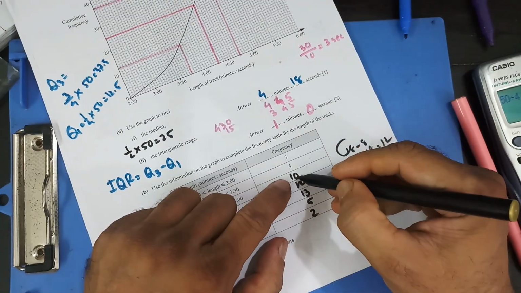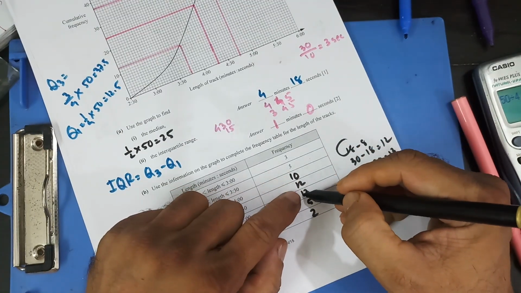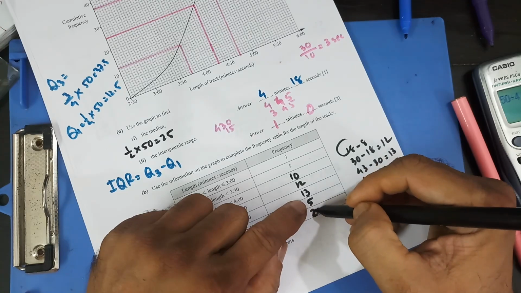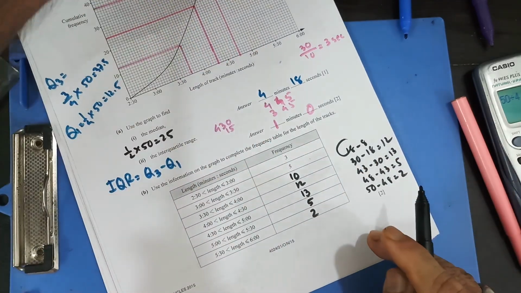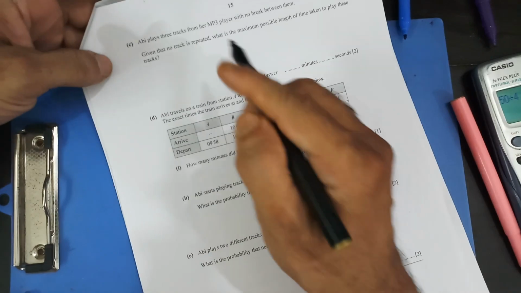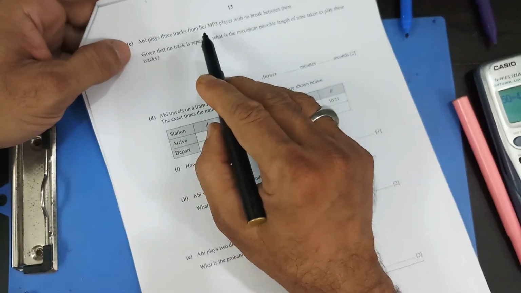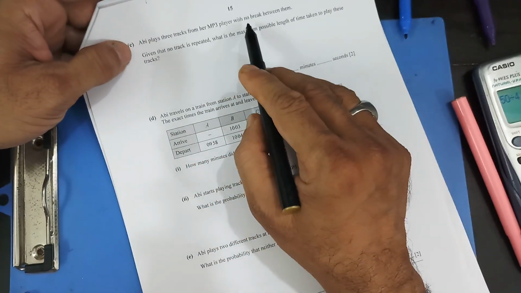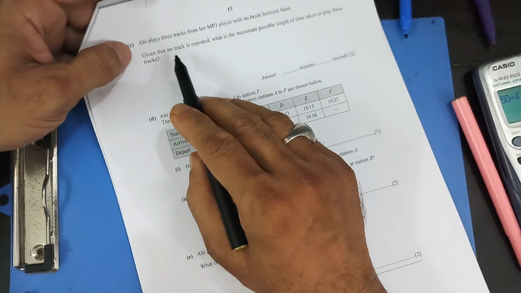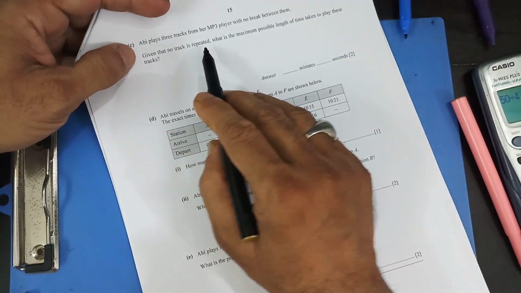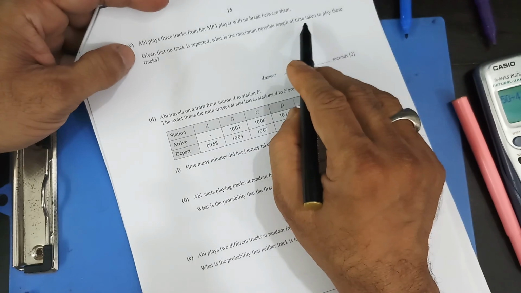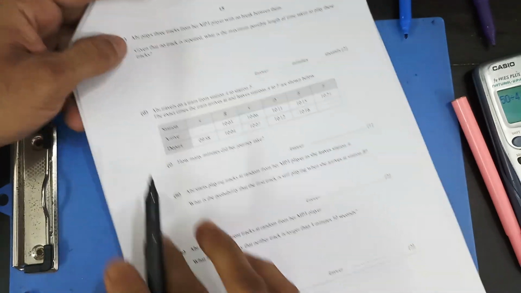5 plus 3 is 8, 18, 20, 30, 43, 47, 43, 48, 50. So that's 50, that's done. Now, Abby plays 3 tracks from her MP3 player with no break between them. Given that no track is repeated, what is the maximum possible length of time taken to play these tracks?